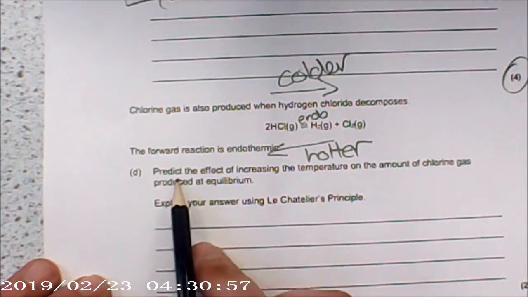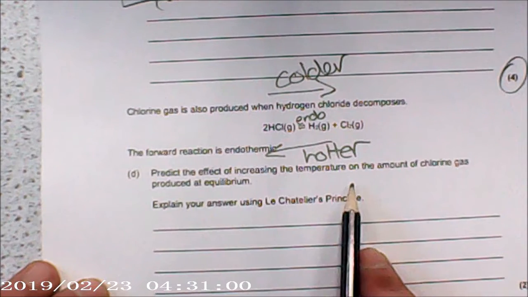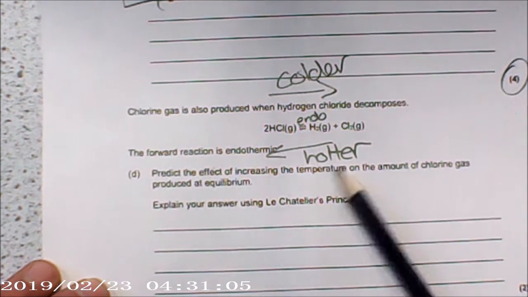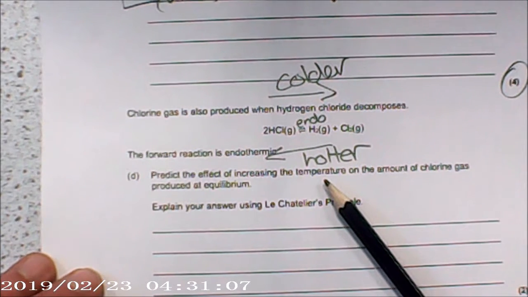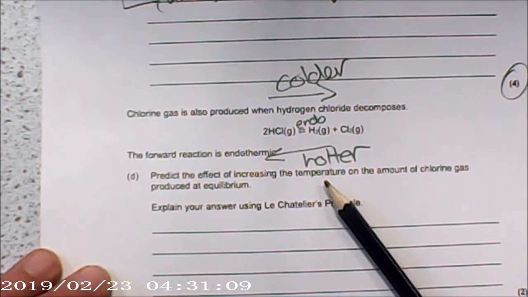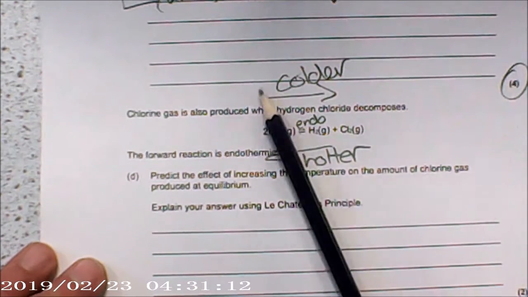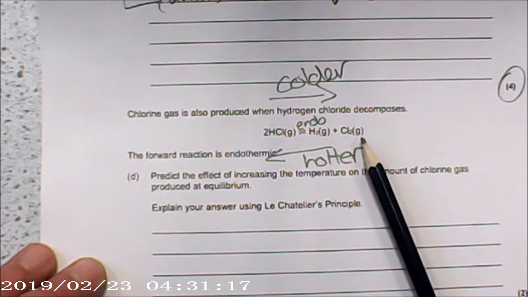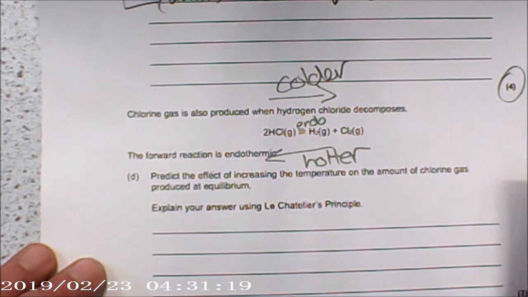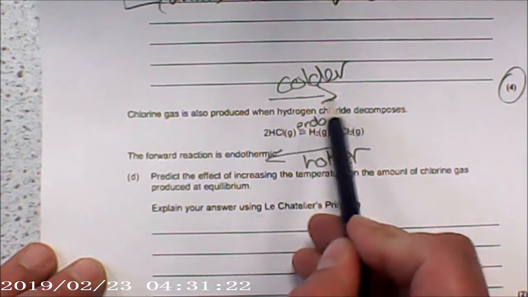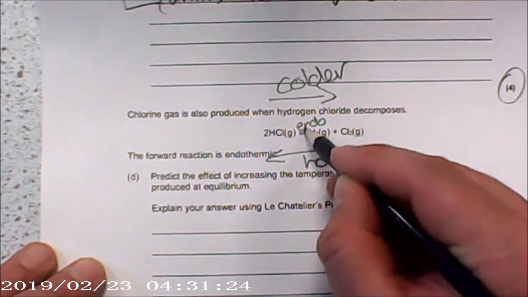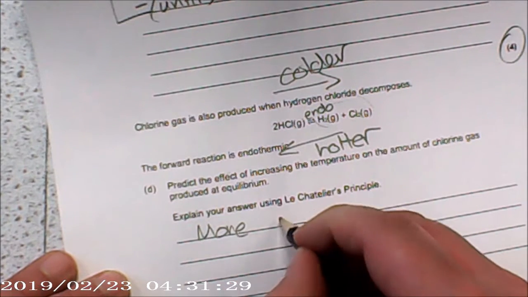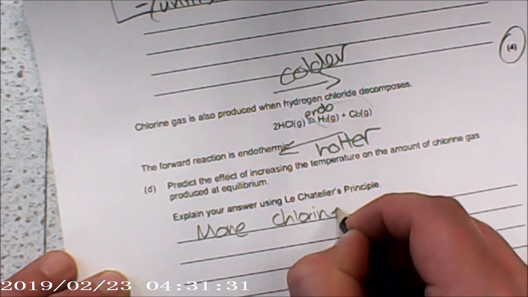Okay, so if I increase the temperature, it's going to want to do the opposite. So if you're increasing the temperature, it's going to try and cool itself down. I know it's not a living thing, but think of it that way. It's going to want to go the other way. So it's going to favour this reaction. Okay, so it's asking what will happen to the amount of chlorine gas. So if it's favouring this way, it means that these will increase. So there will be more chlorine gas produced.